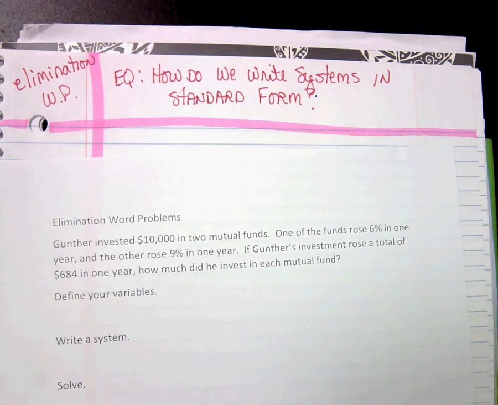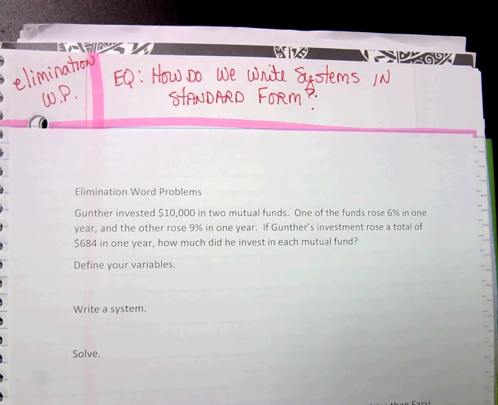Okay, in this lesson, we're going to look at some word problems. We're going to associate most of them with the elimination method, but we might see that sometimes the elimination isn't the best method. And so our central question says, how do we write systems in standard form? If we're going to use the elimination method to solve these, then most likely the equations are going to be in standard form. If it's in a form more like slope-intercept form, we would probably use one of the other methods to solve.